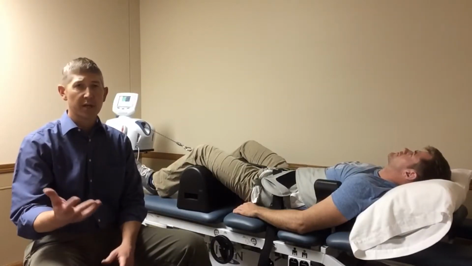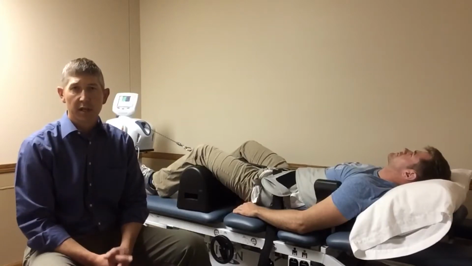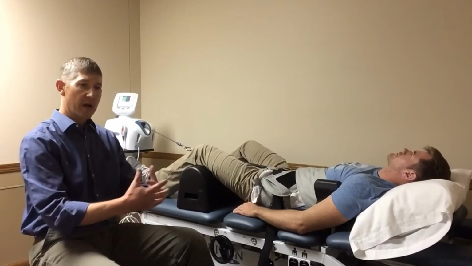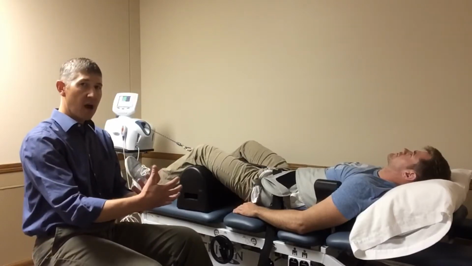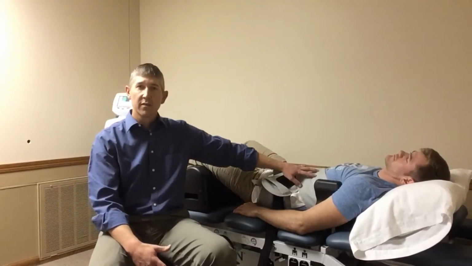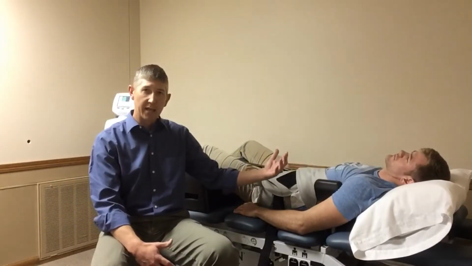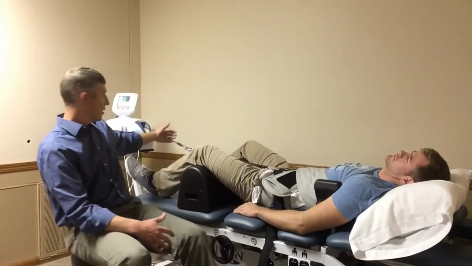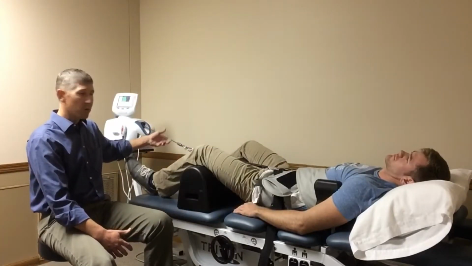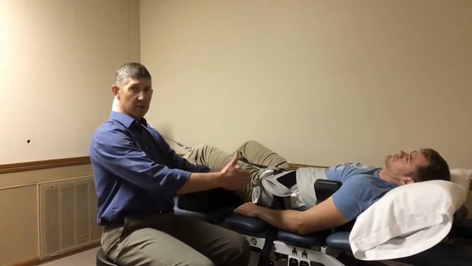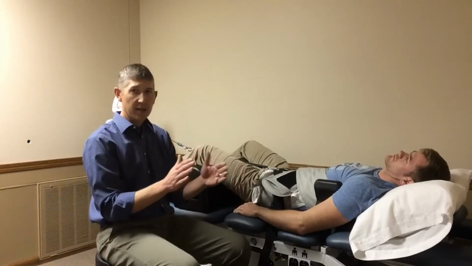There are others out there. The DRX 9000 obviously is one that's common out there as well. But the whole idea is to try to take some pressure off of the discs. So what we have is a top belt that holds the individual from sliding down. We have a bottom belt that then is attached to the machine and pulls on the lower half. And what that does is that creates some separation and decreases that pressure on those discs in there.